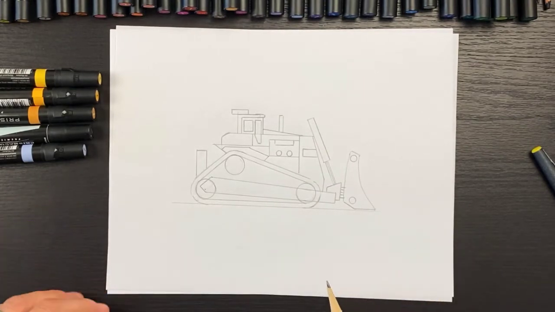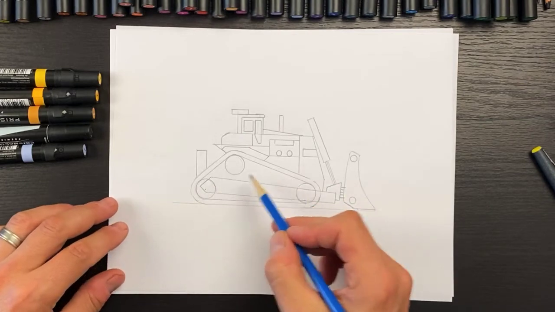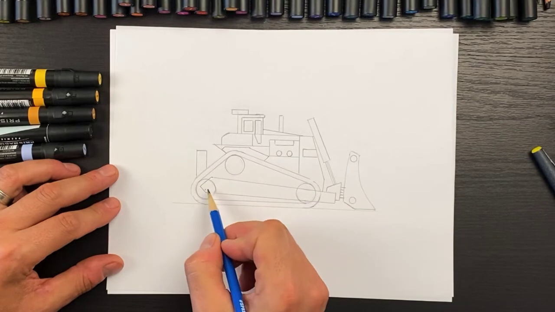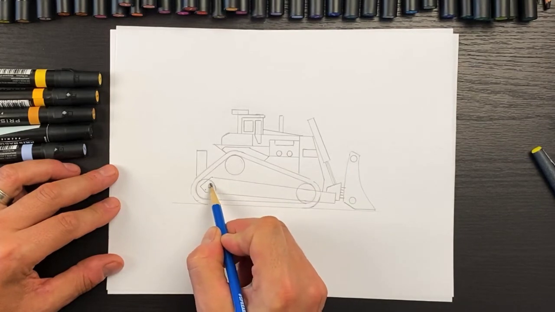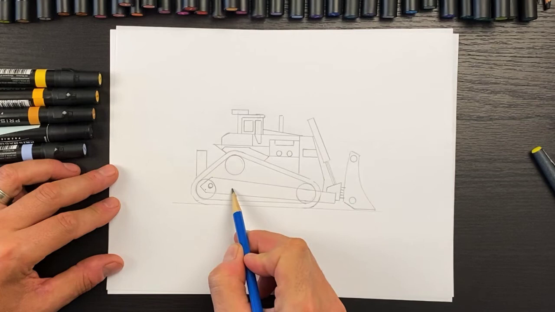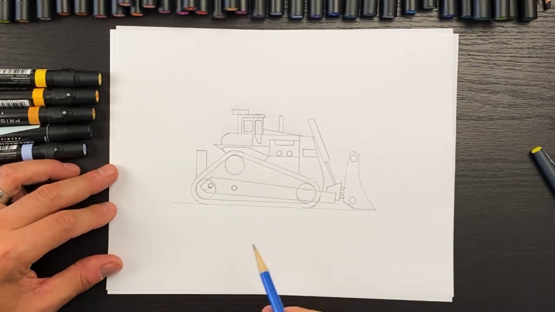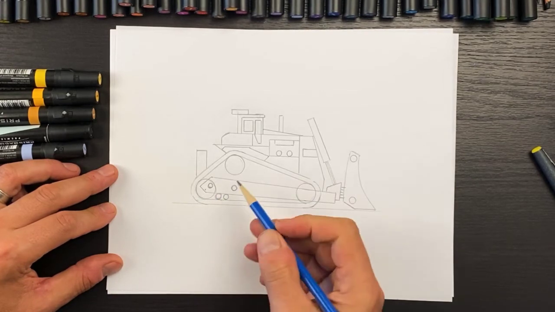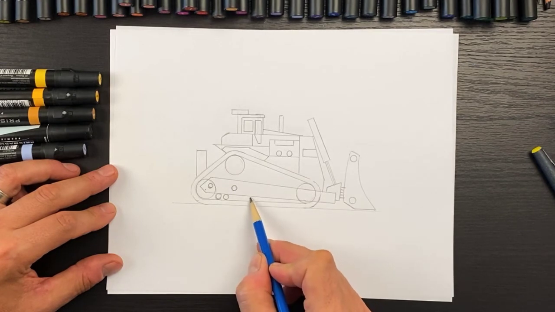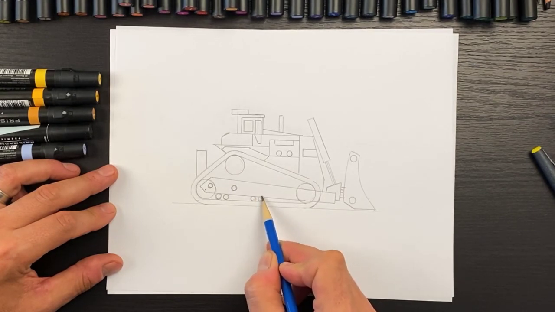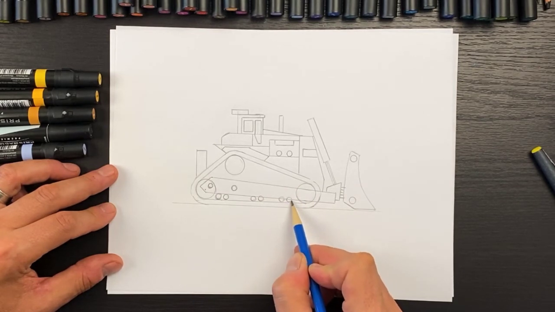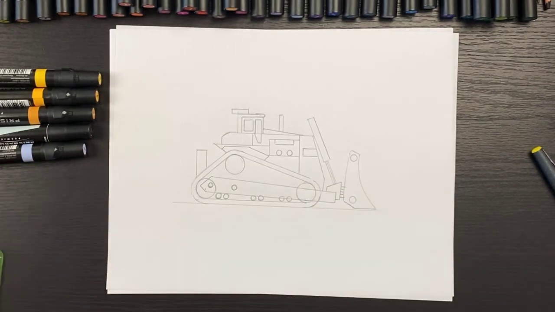And then for the rest of the tractor piece here, we can put some circles in here as well. So I'm going to put like one here, and I'm going to go in and put another one here, roughly about the same size. And then we're going to put two down here that are kind of close together. I'm going to put another two kind of in the middle, and I'll put two more over there.